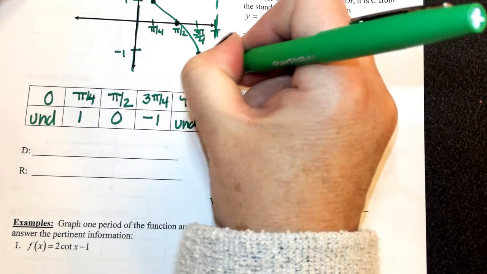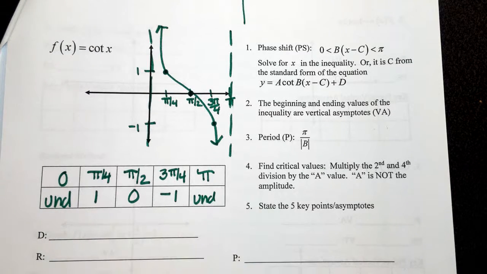So there is your parent function for cotangent. Yes, a cotangent graph looks like a reflected tangent. Just like we did when we were writing equations given the graphs for sine and cosine, you could take every graph and write it as a sine or a cosine with phase shifts. Same thing with these tangents and cotangents.